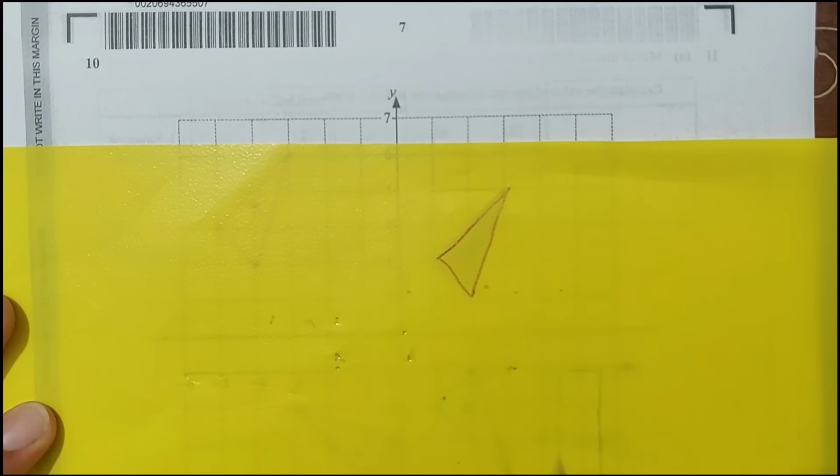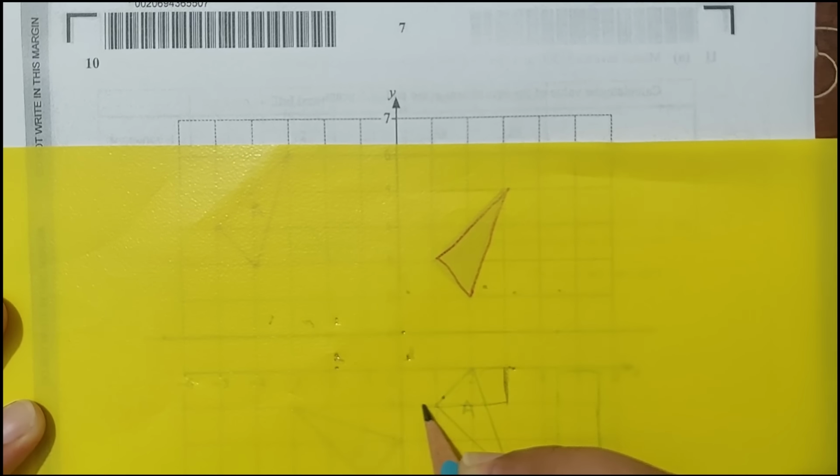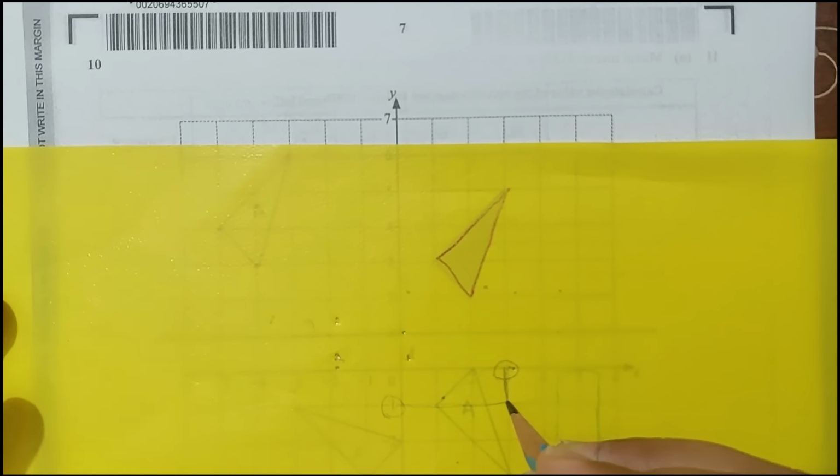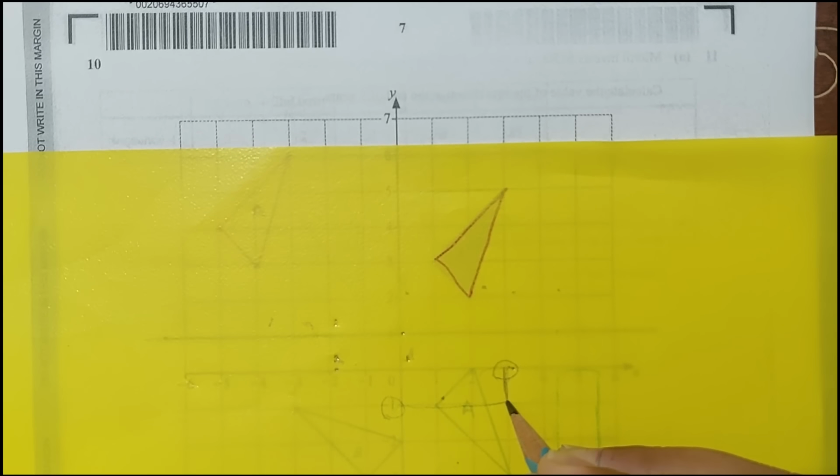So let me fix 3 with the -1. X is 3 and the y value is -1. You can see y is -1 and the x is 3. Let me fix this center. Okay, this is the original one.